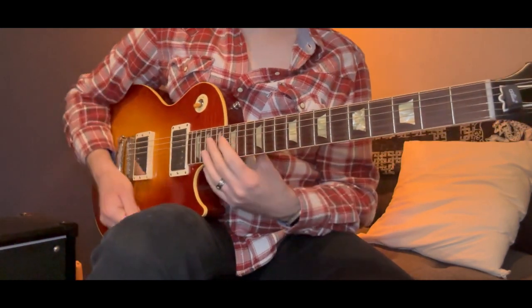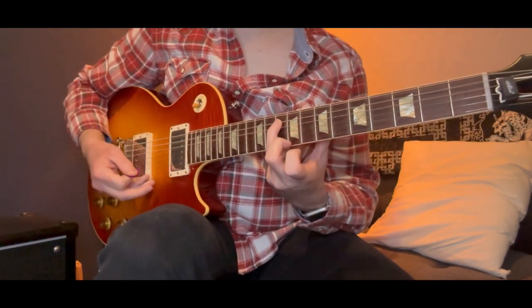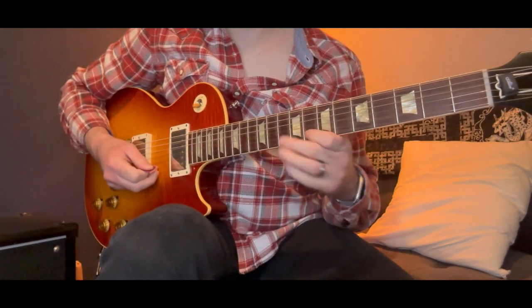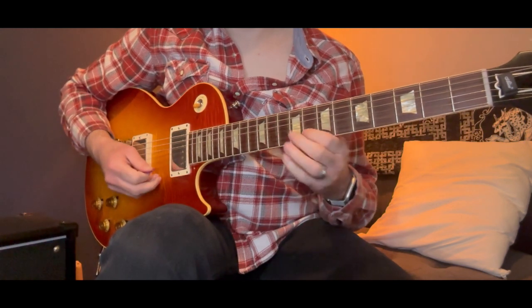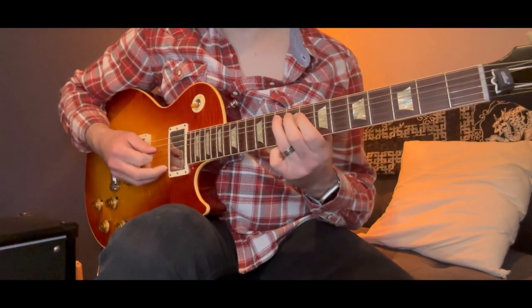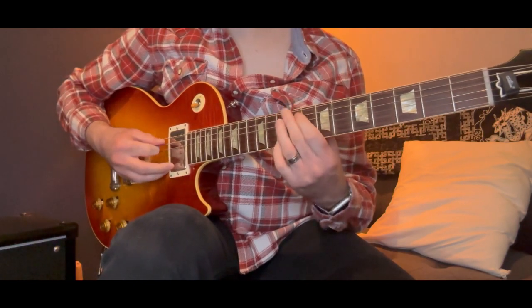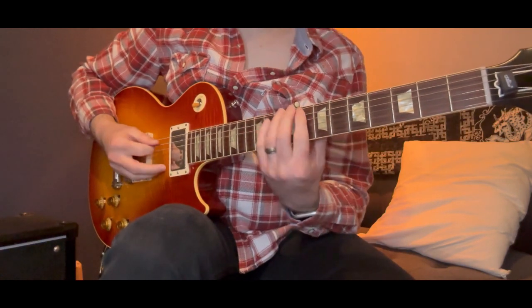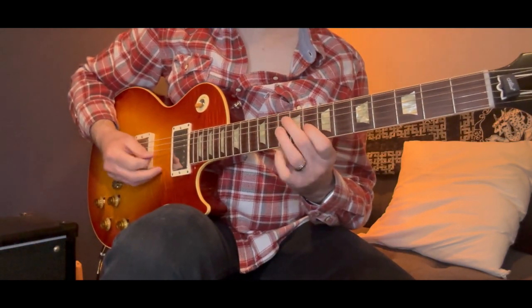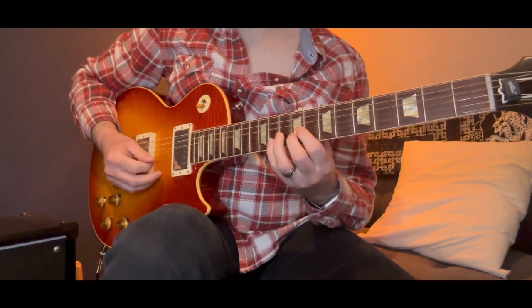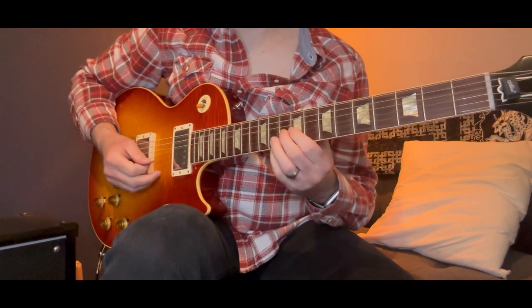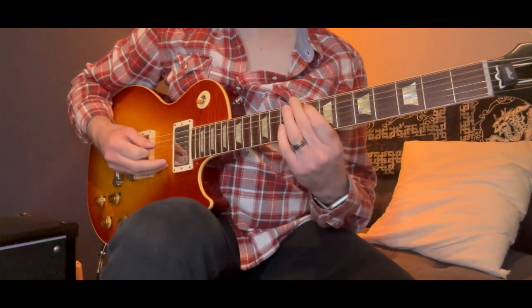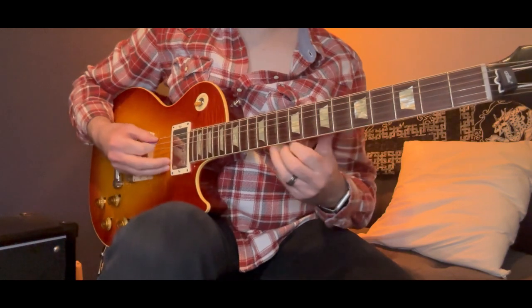Shape 3, we start with the 3 narrows. That's a root note. Shape 4. And shape 5.